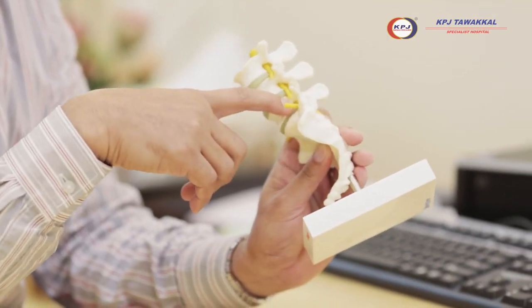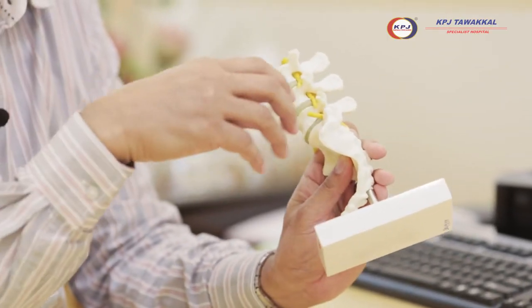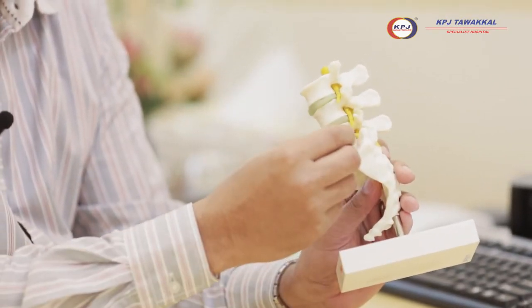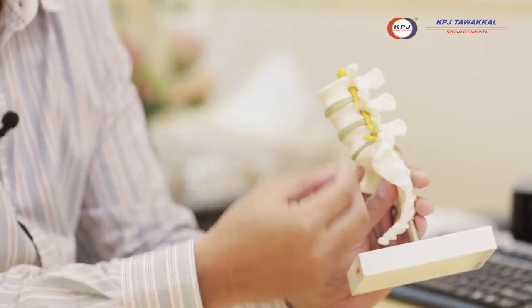Why is it that this tingling and numbness sensation occurs lower down compared to the back pain? This is because the nerve that comes out from the spine supplies the leg as well as the foot. So when there is a compression at the spine, you will feel the effect at the area supplied by the nerve, namely the leg region or the foot region.